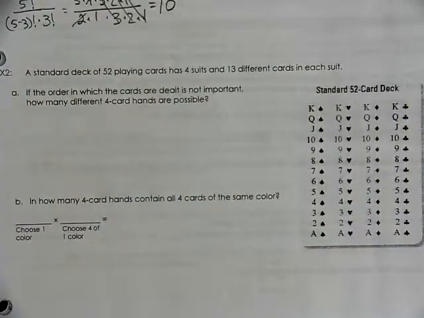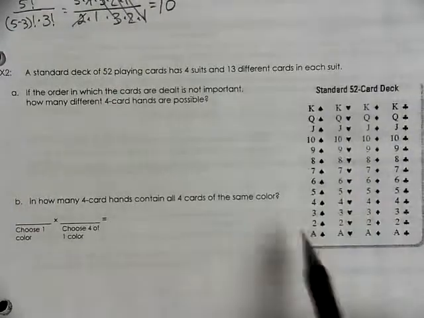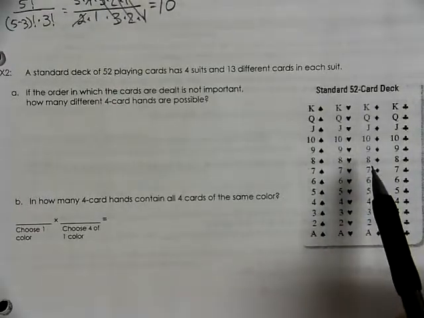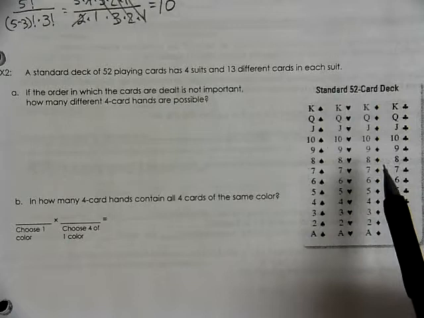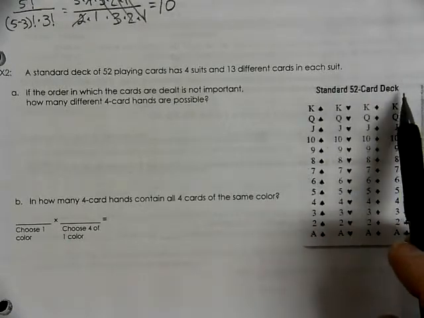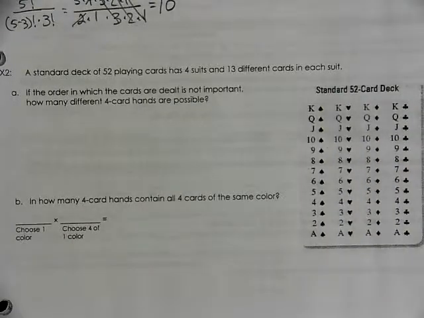These cards, we have some quiz questions and test questions that will deal with a deck of cards. So if you're not familiar with cards, this is your best cheat sheet, and you'll have it available for any quiz or test or exam that has questions dealing with cards.